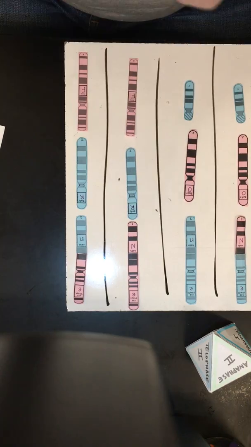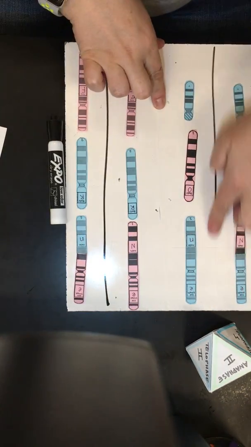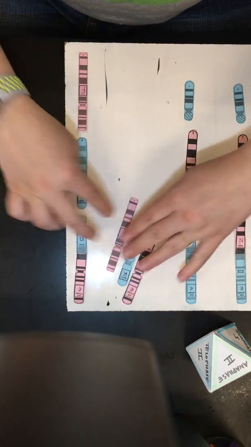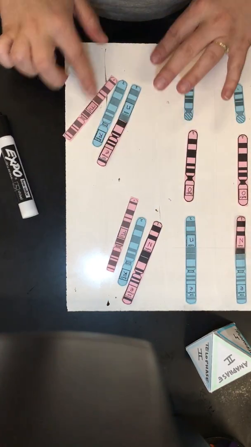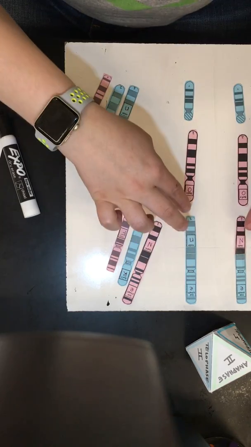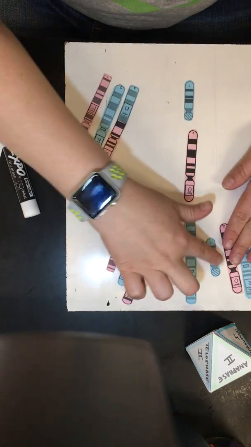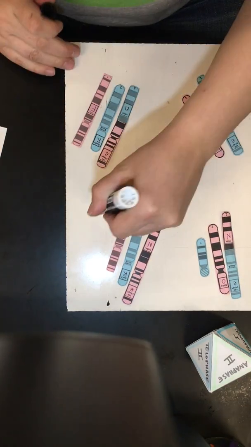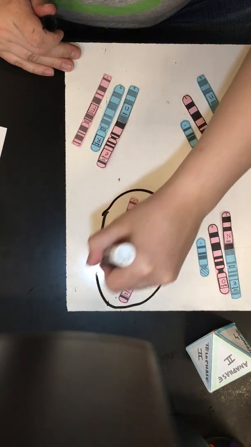So I'm going to group them up so it just makes a little more sense to me because chromosomes aren't all straight in a line. Cluster up in a nucleus. Okay, can't mess this up. This goes there, this goes there. Okay, so each one of these is a sperm.